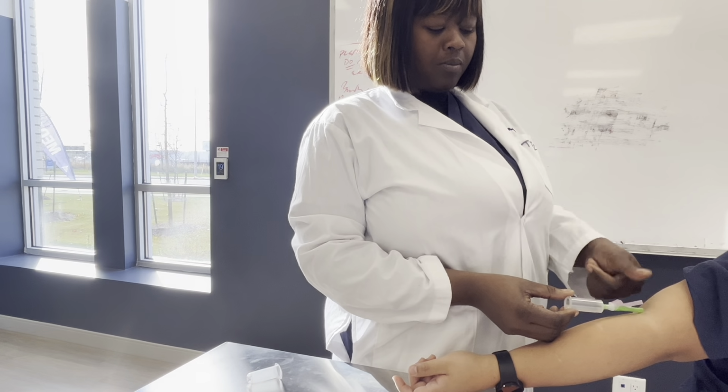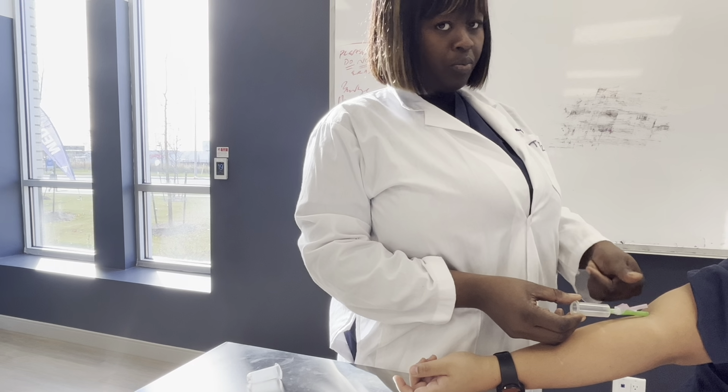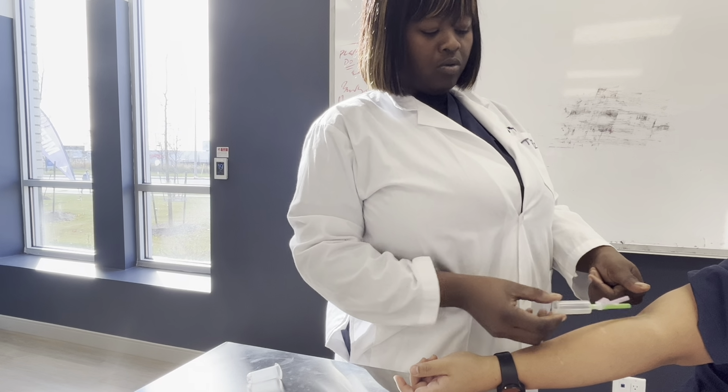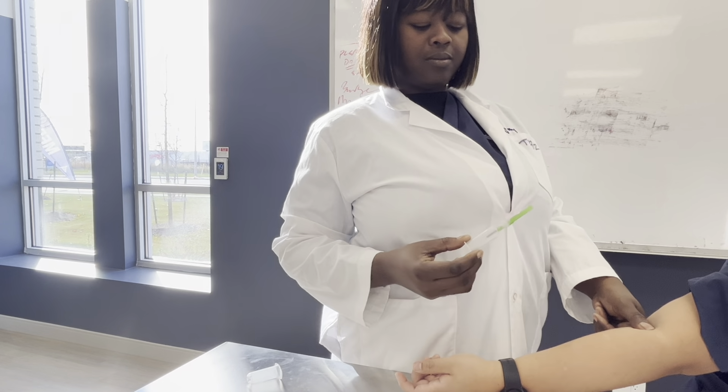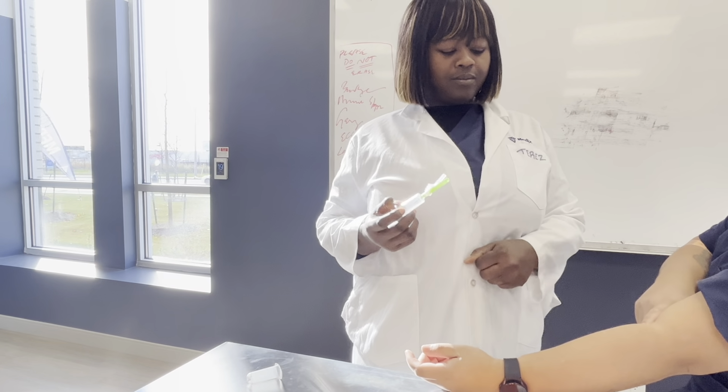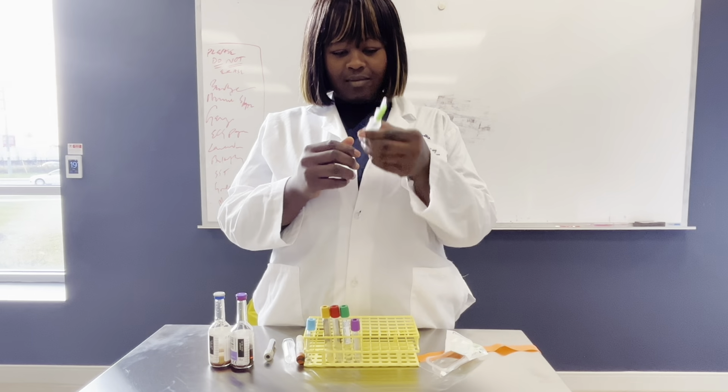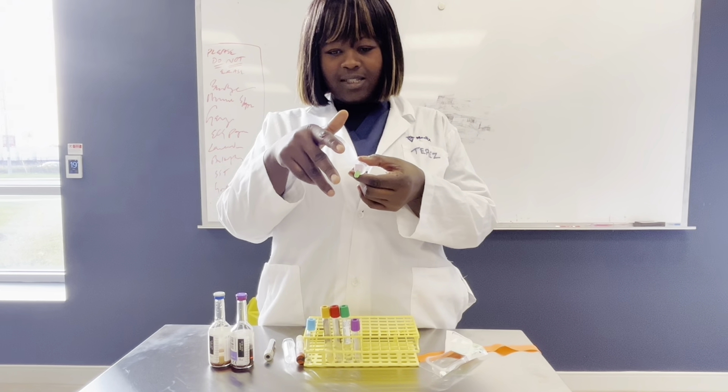get your cotton swab, place it on. Don't press it on, just rest it there. Remove the needle, apply pressure. Bang, that's how a routine blood collection works. Thank you so much.